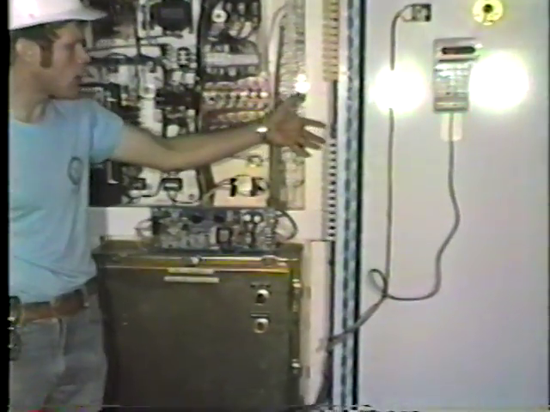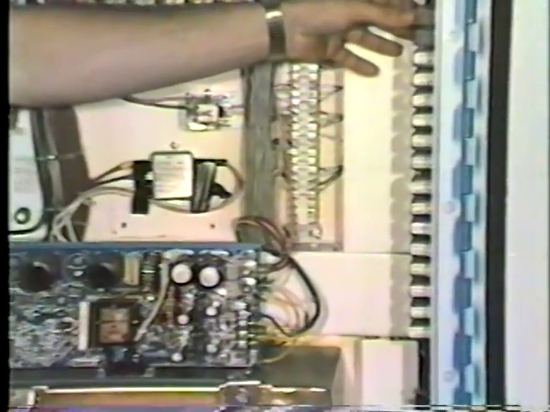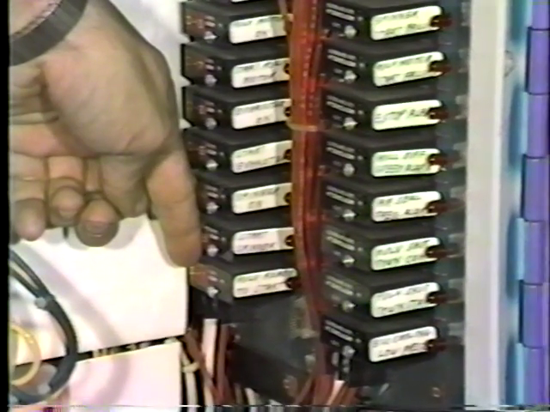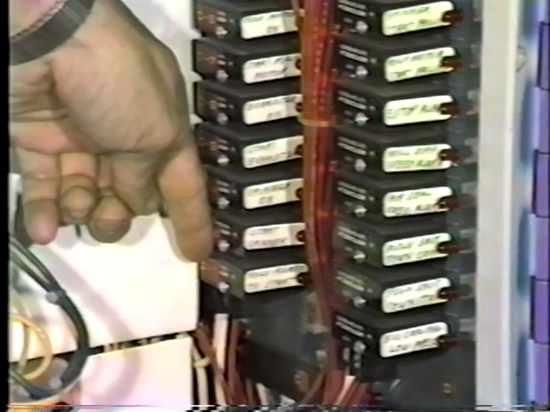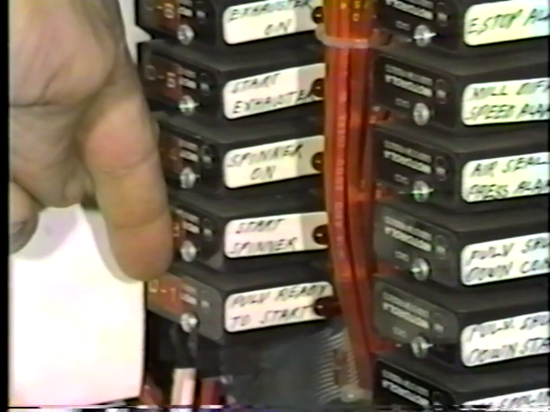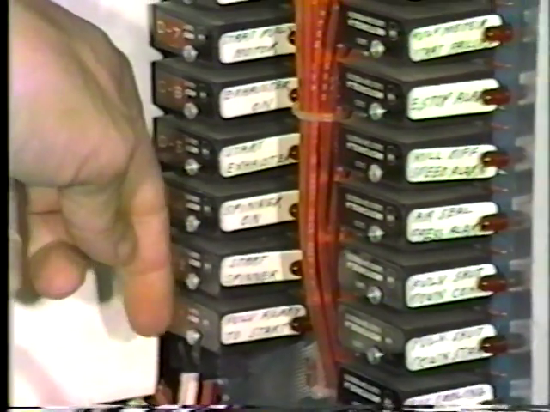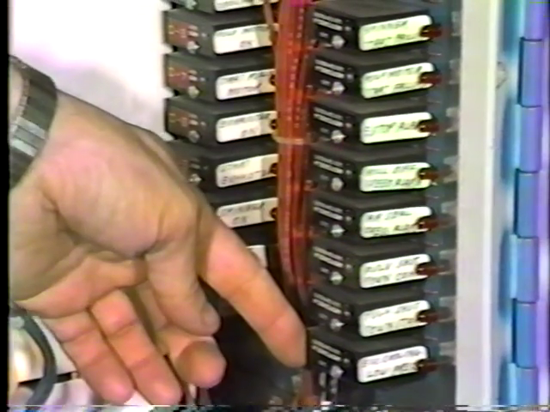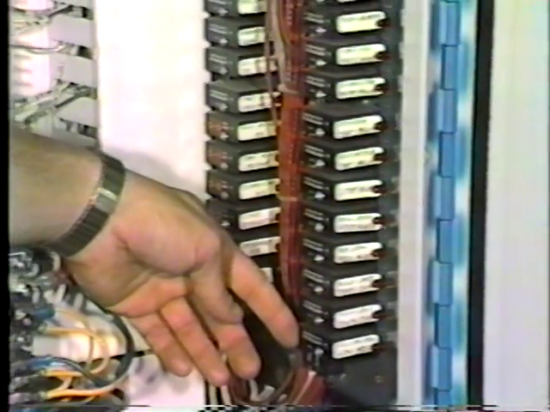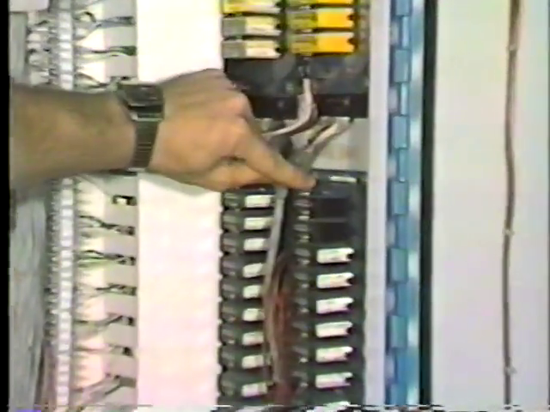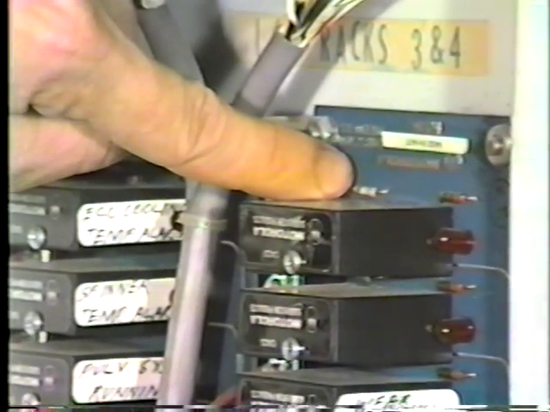Our outputs are the two lower racks, which are black. Our outputs start with number 1 on the bottom inside rack. Those go from 0 to 15, and then 16 through 31 is on the second rack. All of these outputs are fused, with a little 5 amp fuse located above each output module.